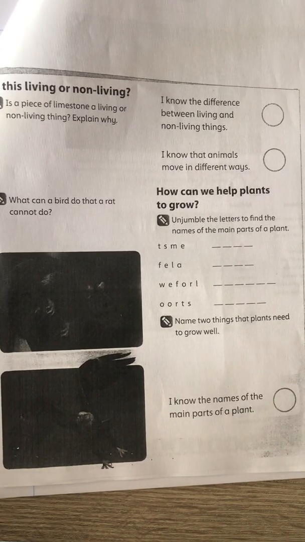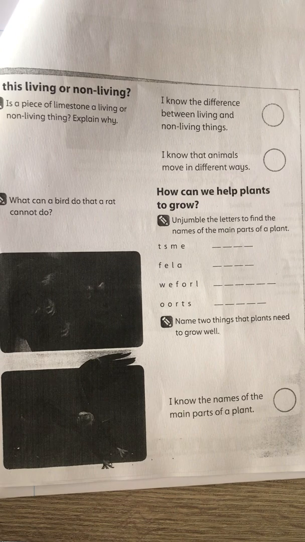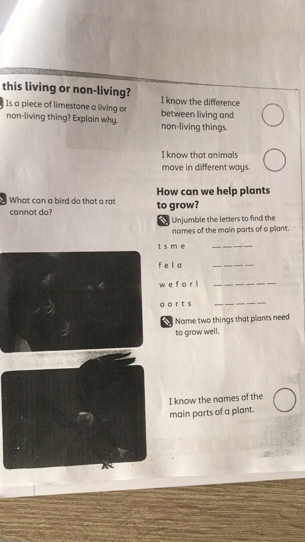If you feel like, well, all animals just move anyway, so there's not really a difference, and if you don't really understand what I mean by animals move in different ways, make a cross. Just so you know, if you make a cross, I'm not going to call you and shout at you, not at all. I'm just going to make a note of it so that I can help you when we are back at school.